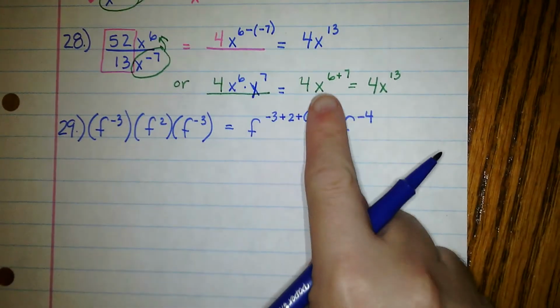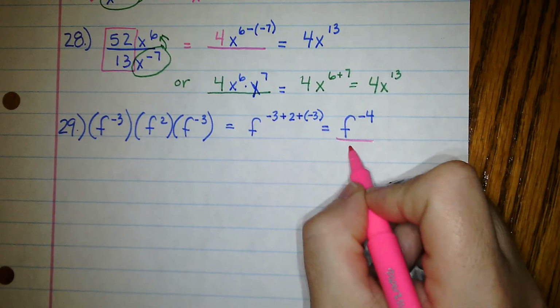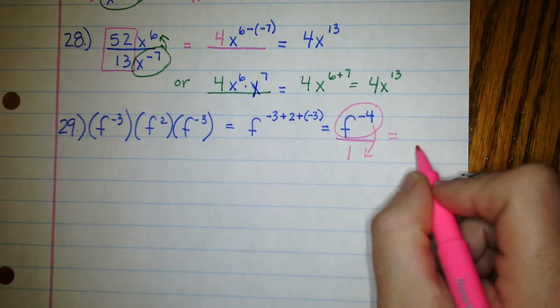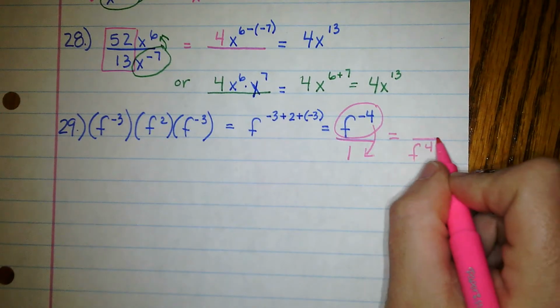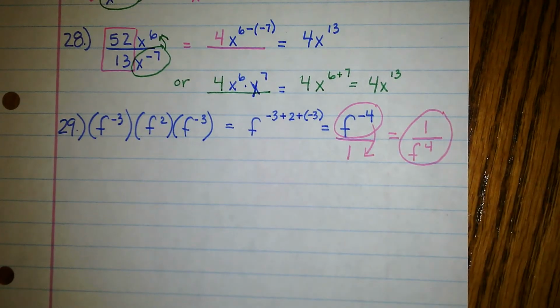And of course, we can't leave this in negative exponent position, so we are going to put it over 1. We're going to slide this downstairs, and we're going to have f to the 4th downstairs and a 1 upstairs, and that's your final answer.